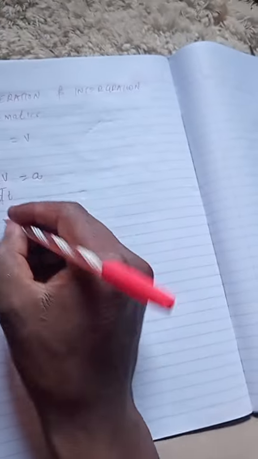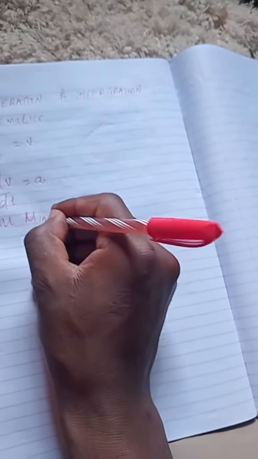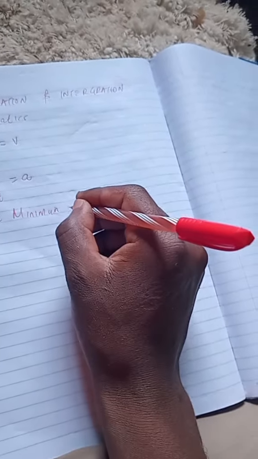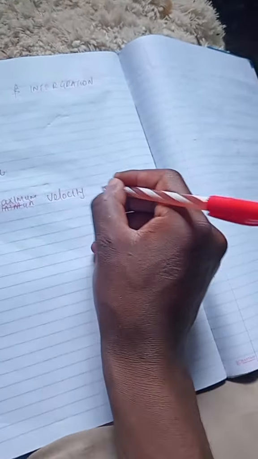And as we know, not at minimum, but at maximum velocity, acceleration is always equal to what we call zero.